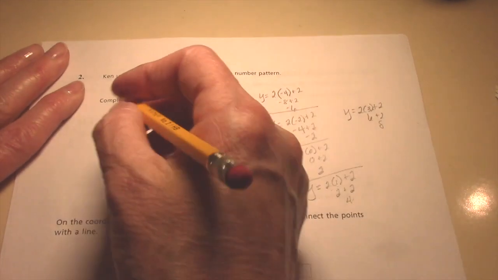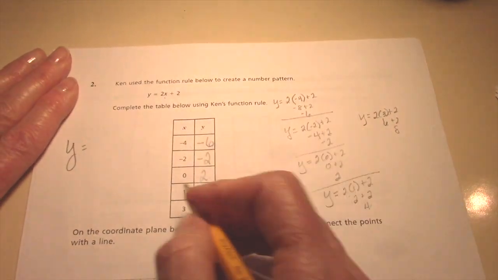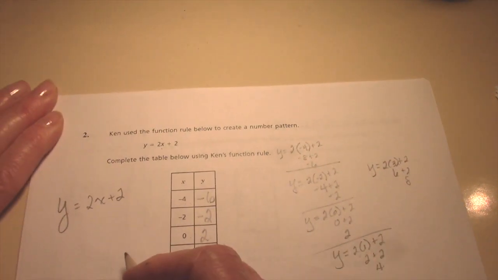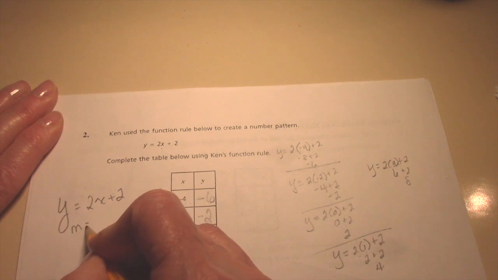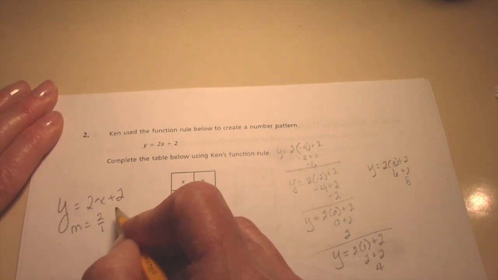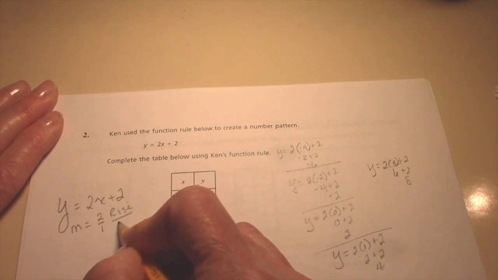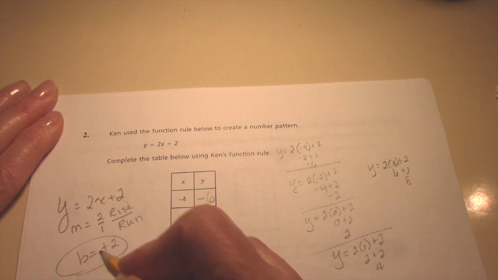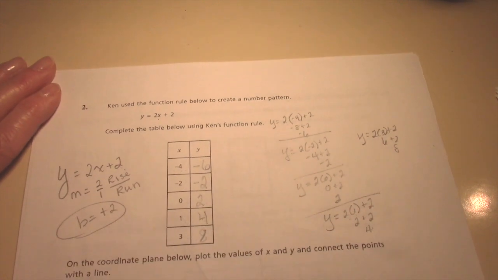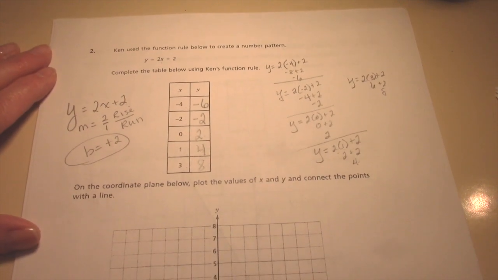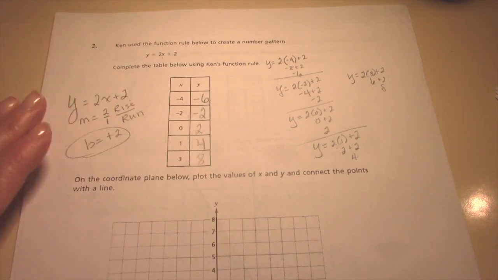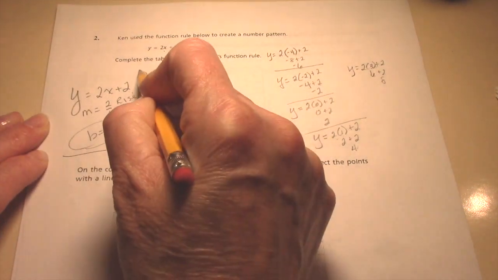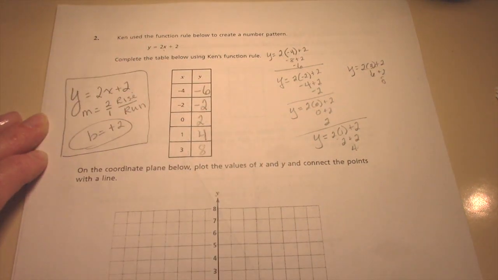Okay, so now let's do the m and the b. y equals 2x plus 2. What's my m? My m here, my slope, is 2 over 1. This is the rise over the run. And what's my b? My b is positive 2. That's where I'm going to start, or should start. All right? Now we're going to graph this down here. I could do it by the points, or I could do it the shortcut. This is the shortcut method. Either way, we're going to get the same line.